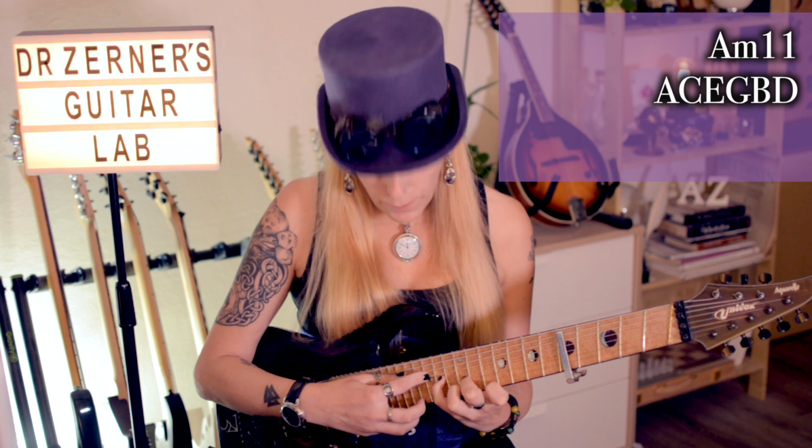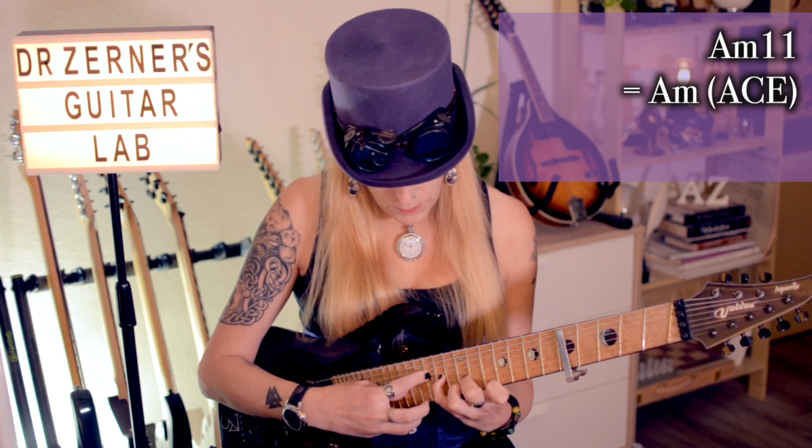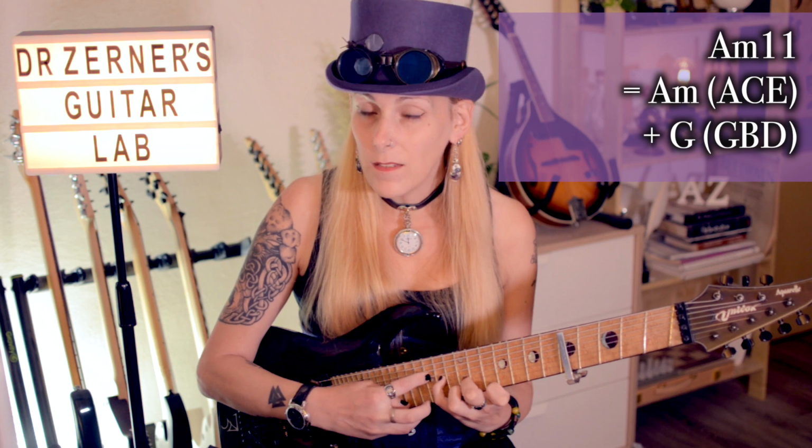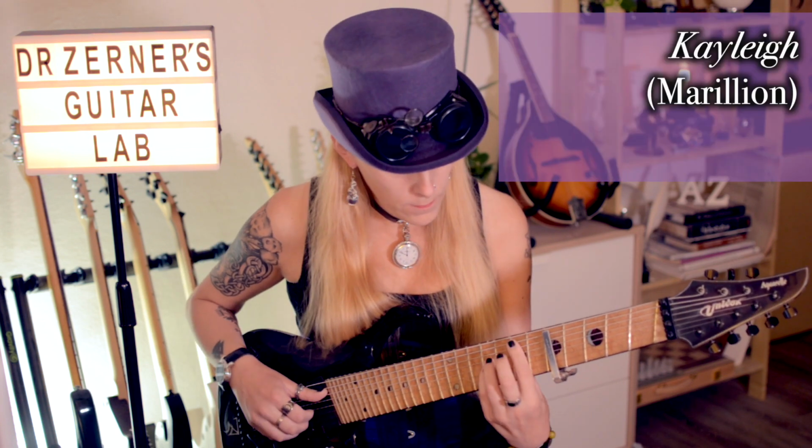Now this chord actually sounds as if we play both A minor and G major at the same time. And this type of minor 11th chord has been very widely used in the 80s, and one of my favorite examples is Kayleigh by Marillion.